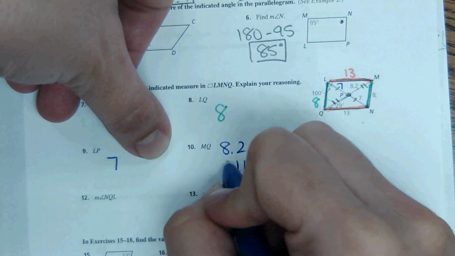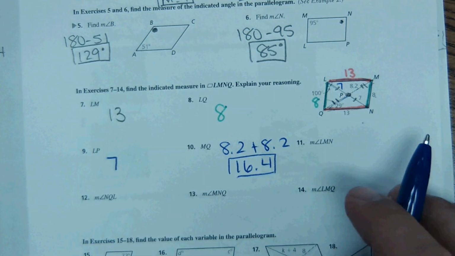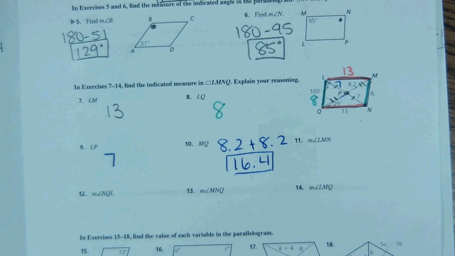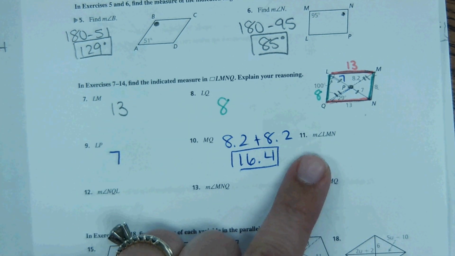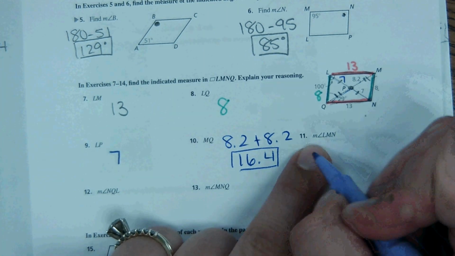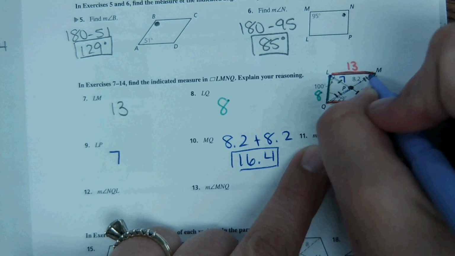Then MQ, this segment right here, remember the diagonals bisect each other, so if this is 8.2, then this part is 8.2 as well. To find that whole length, I would just need to add 8.2 plus 8.2, 16.4.